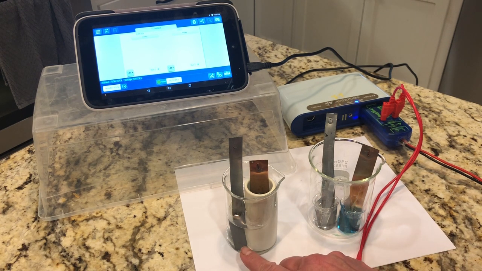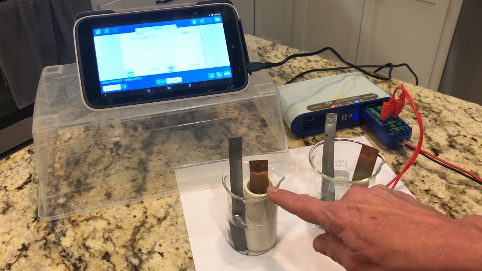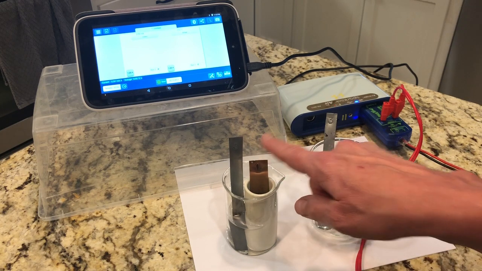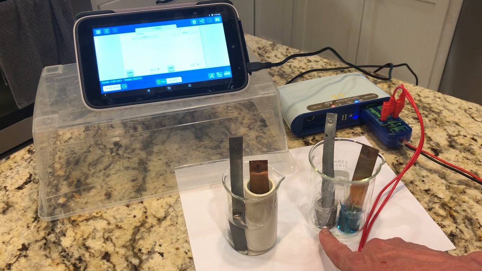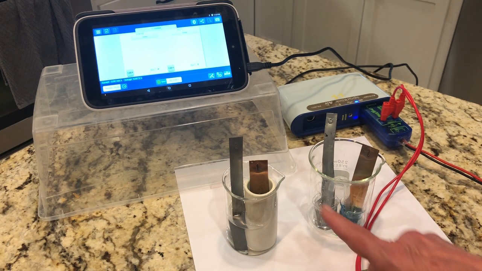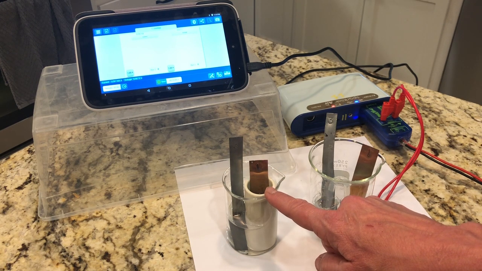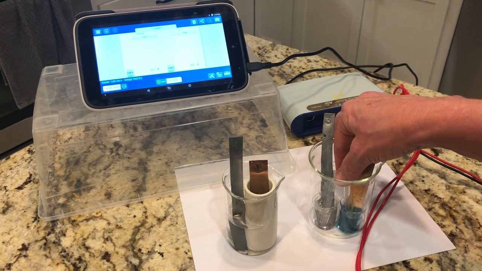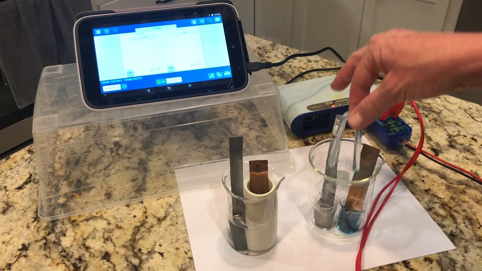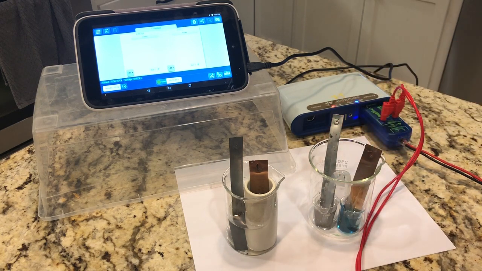So I have a zinc anode and a copper cathode. Here I have 1 molar zinc sulfate with a zinc electrode. Here I have 1 molar copper 2 sulfate with a copper electrode. Same thing here. I have 1 molar zinc ion, 1 molar copper 2 ion. The difference is, for the cell on the left, I have a porous cup whose function is to maintain charge neutrality. And for the cell on the right, I have this cute little salt bridge that serves the same purpose.